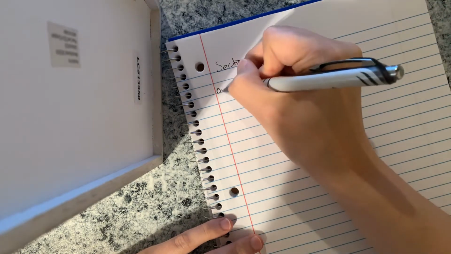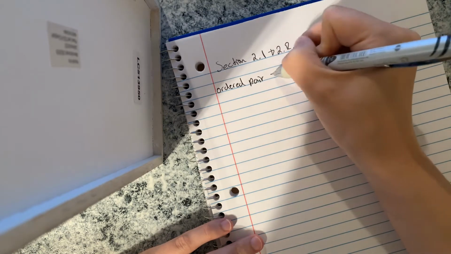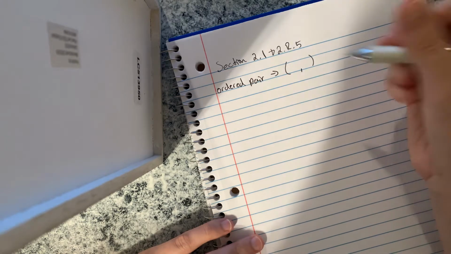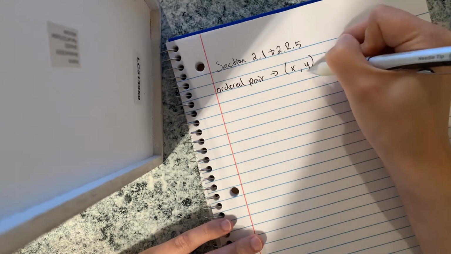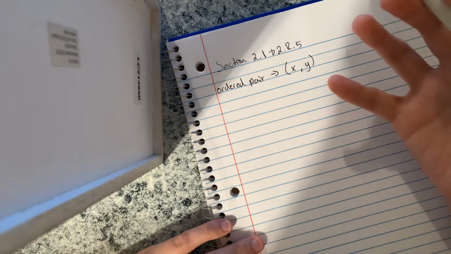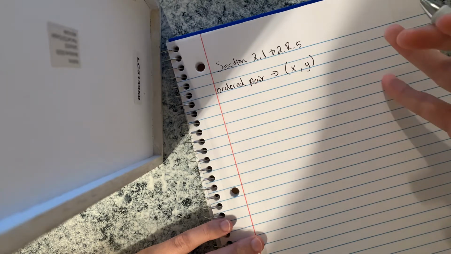So first we need to remember what an ordered pair is. It looks like this, with parentheses separated by a comma, where we have some type of x value and some type of y value. An ordered pair is basically a solution or something that satisfies an equation for a graph.